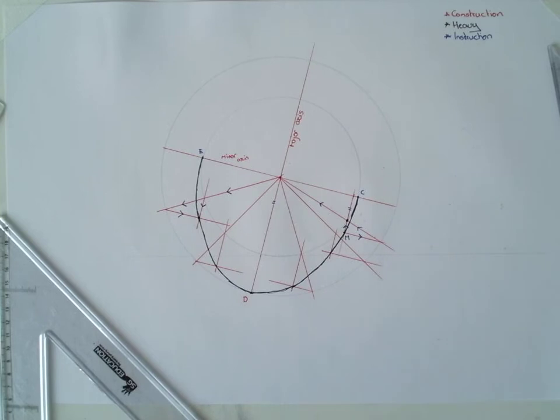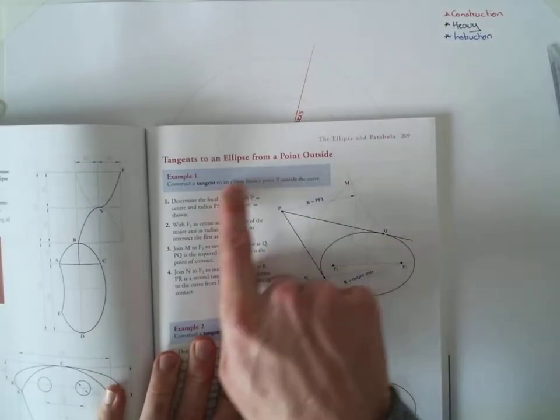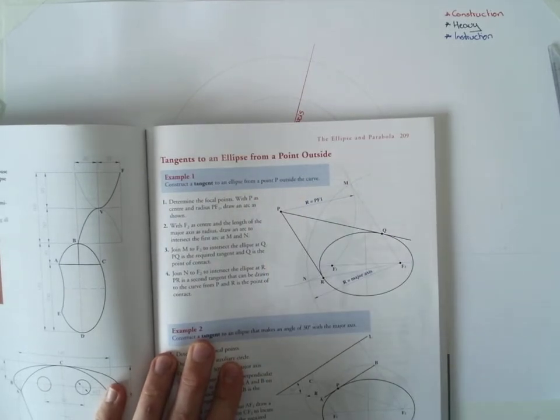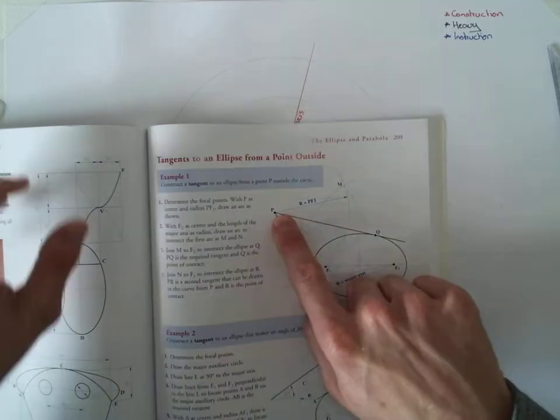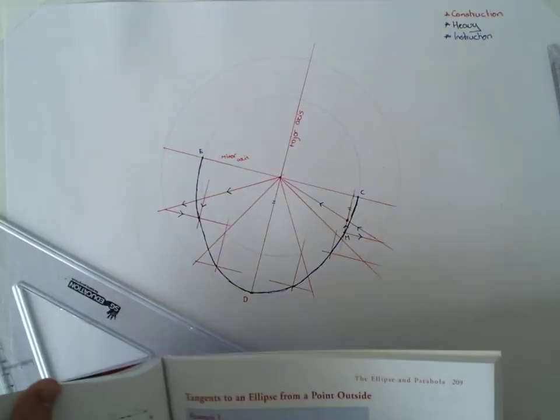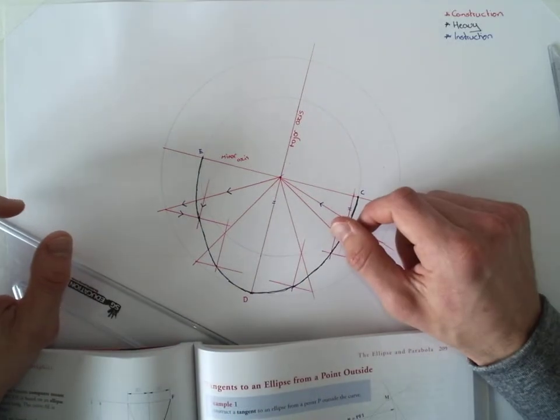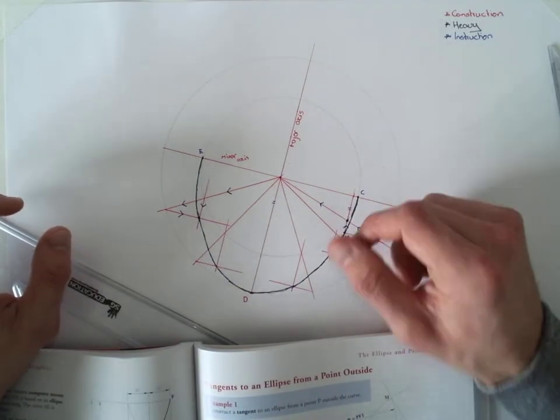So the horizontal line AB is a tangent to the ellipse. So I'm going to go ahead and draw that tangent to the ellipse. A little bit of help here would be to go to page 209. Okay, so if you go to 209 and just have a look at example 1. Now, that point P, the point outside the curve, I'm going to say that is point, can we do that? Yeah, can we say that's point A?